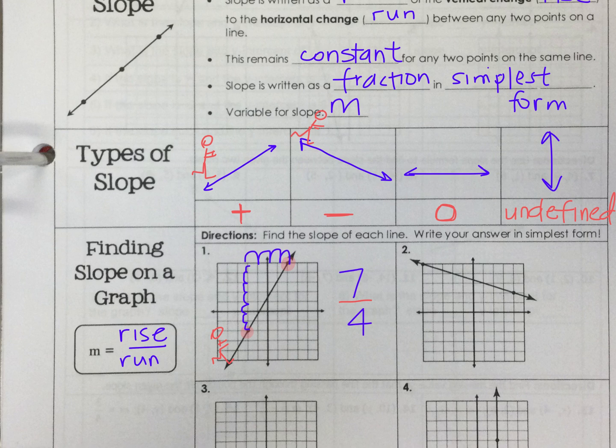All right, this next line, I'm going to draw my little guy on here. He's going to run downhill. So that means it's going to be a negative slope. So I'm going to have a negative and then a fraction. And I still start at the lowest dot and go up. So I'm going to rise 1, 2, 3.